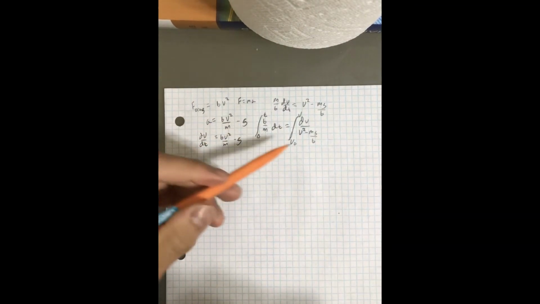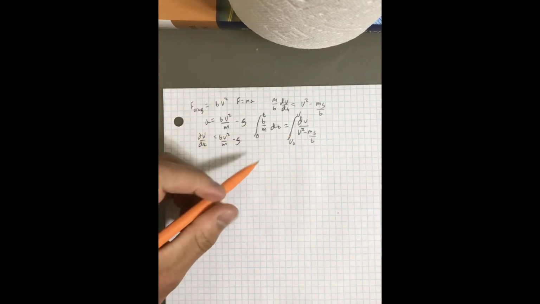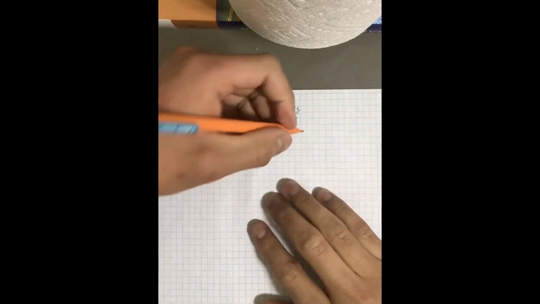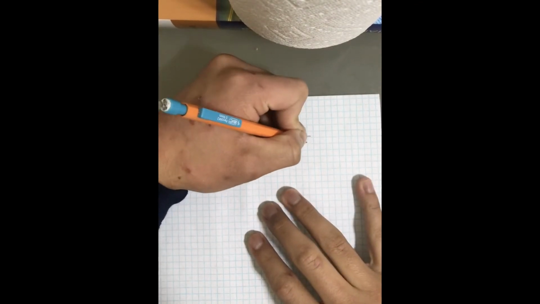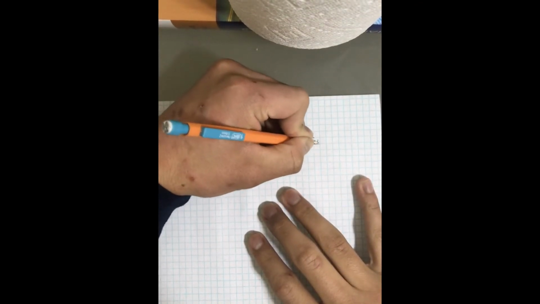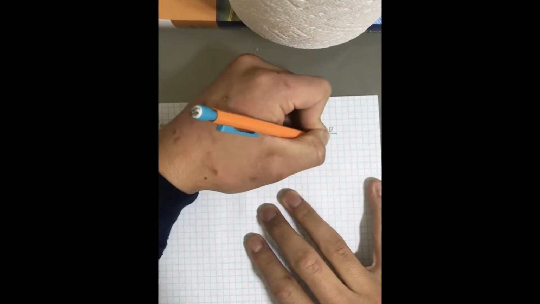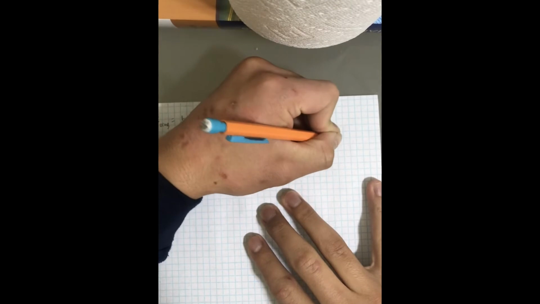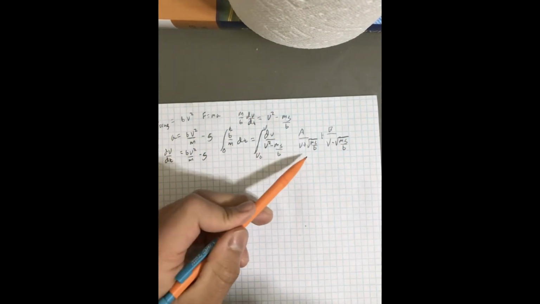So in order to integrate this bad boy, we're going to probably use partial fractions, so this can be decomposed into A over v plus square root of mg over b, plus B over v minus square root of mg over b. Now this should look a little familiar.